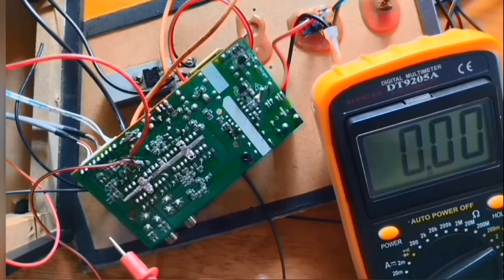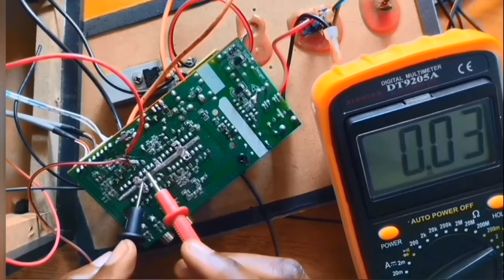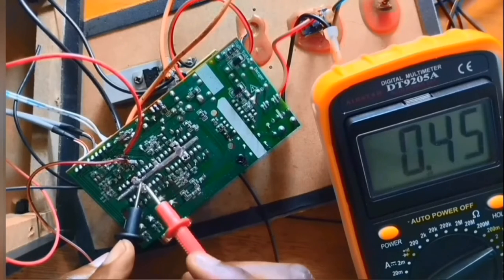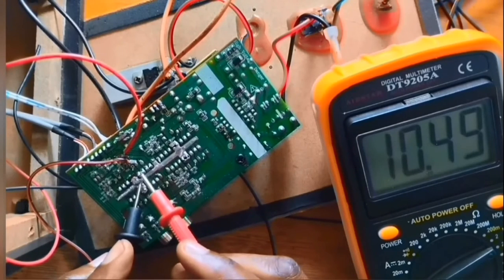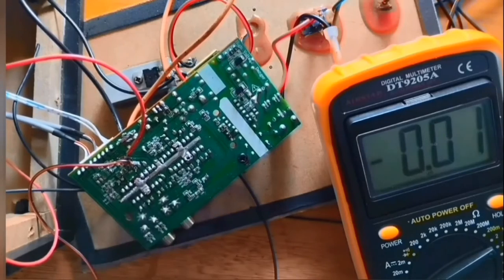So let's start with bass, negative multimeter terminal on ground. Check for out 1: it has 5 volts. Then boost 1 has 10.46 volts. And input is 10.61 volts at the Vs positive pin.